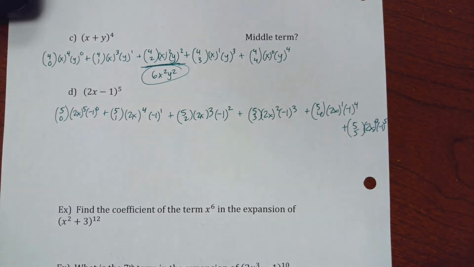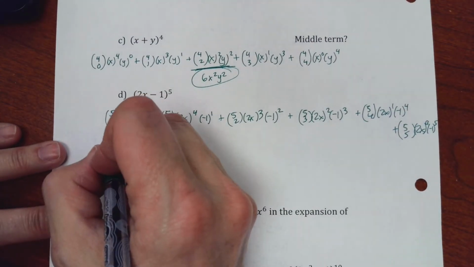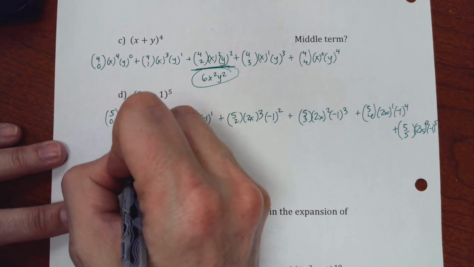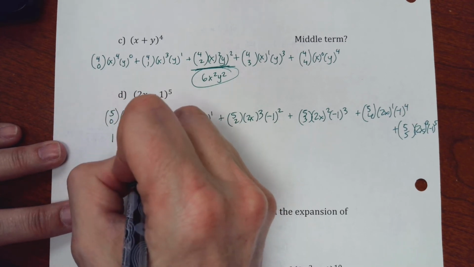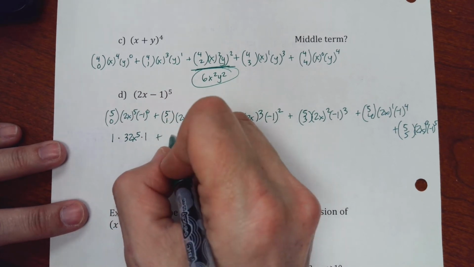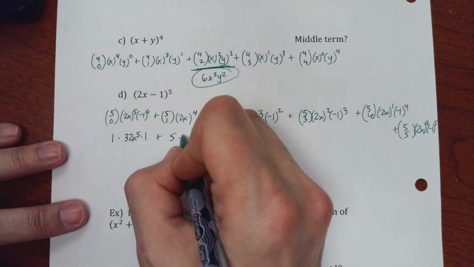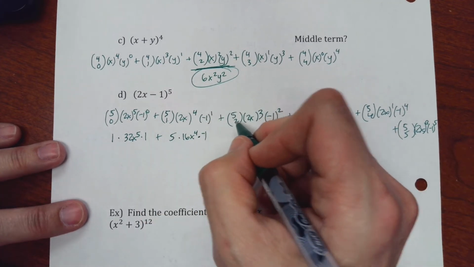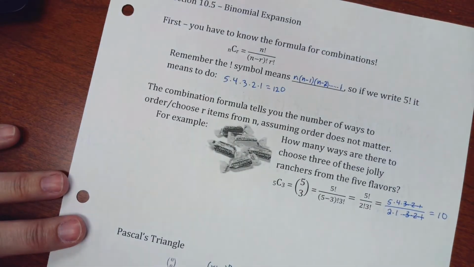Okay, so now we just have to clean this up. 5 choose 0 is 1. I get 2x to the fifth, so I get 32x to the fifth, and then this is 1. 5 choose 1 is 5. 2 to the fourth, so that's 16x to the fourth, and there's a negative 1. 5 choose 2, I'm going to cheat over here. 5 choose 2 is 10.